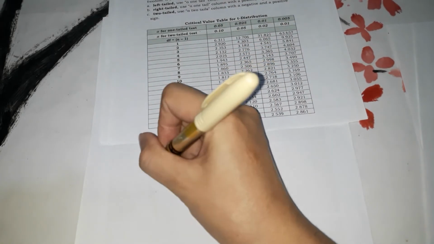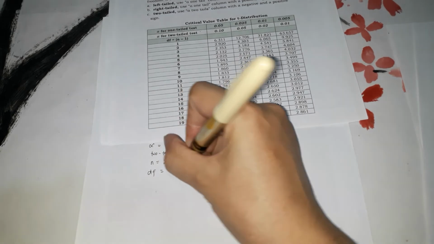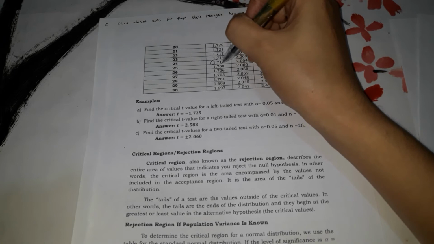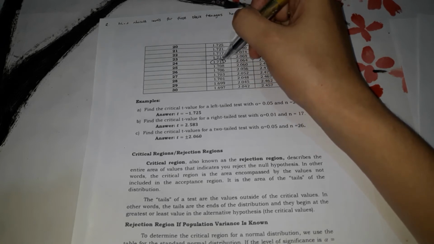Again, 0.10. And then n is equal to 25. So the degrees of freedom is n minus 1, which is 25 minus 1, which is equal to 24. So 24 siya. The degrees of freedom is 24. And then it's two-tailed, 0.10. So in the first column, two-tailed, 0.10, tapos straight sa 24. This is the continuation. So 24. So first column siya kasi 0.10 two-tailed, 1.711.